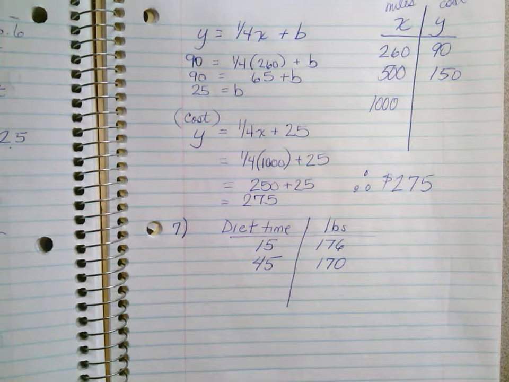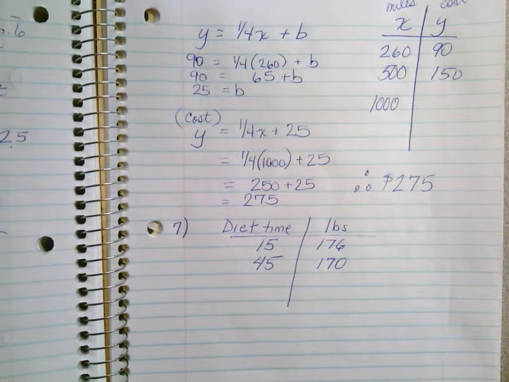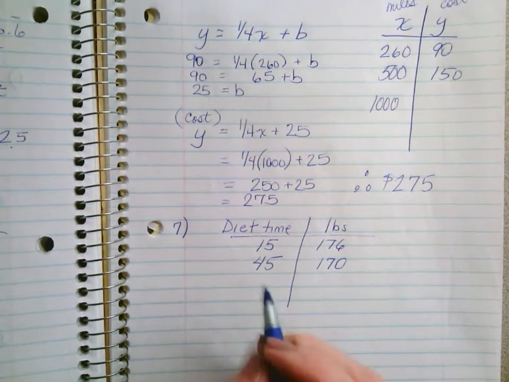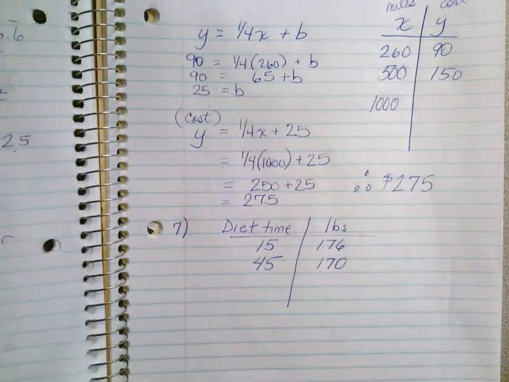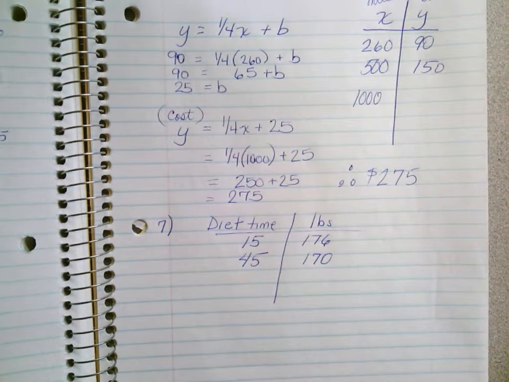Okay, question A says, how much did he weigh at the beginning of the diet? It sounds to me like this is very similar to question 1, and I'm going to show you why. Question 1 was, in 30 days, he lost 6 pounds. Yes, but we don't know what he started at.